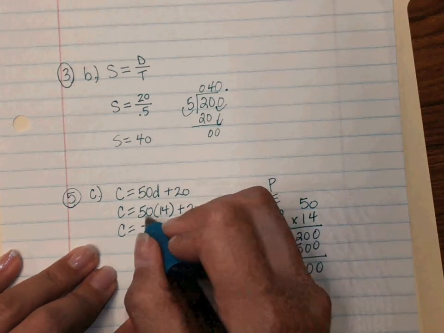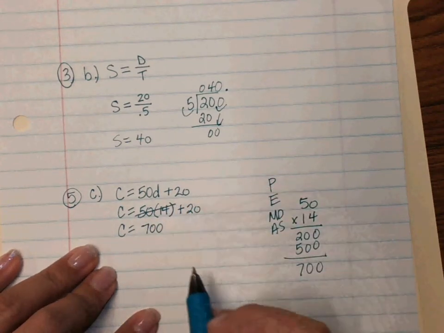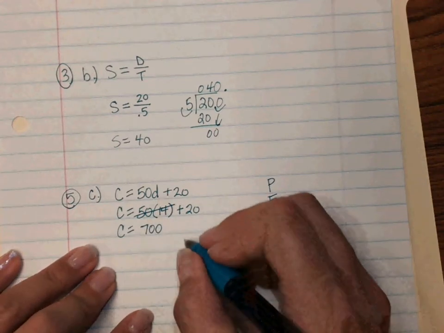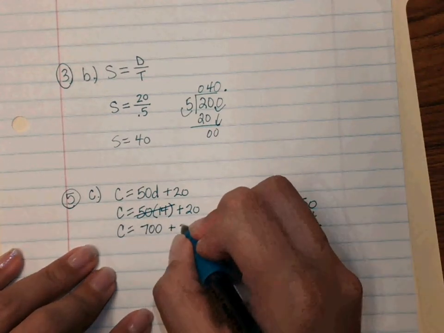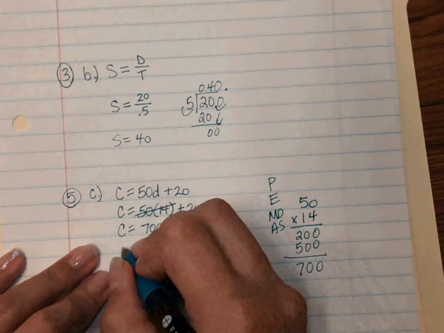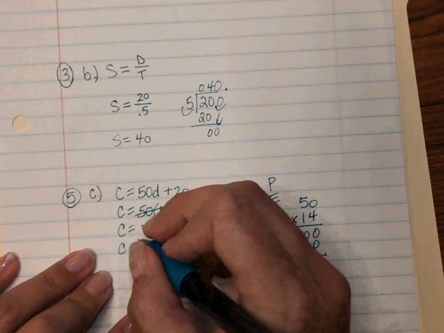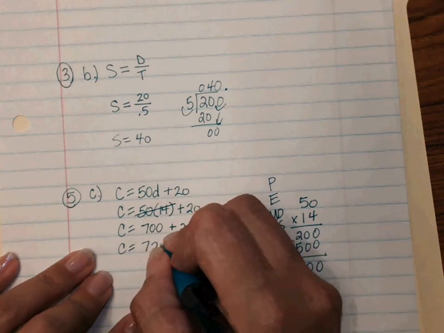Now, I prefer to sometimes cross that out, not scribble it out, but just cross it out to let myself know that I've already used it, and that way I bring down everything else that's not crossed out. And my last step is to add 700 plus 20, which makes 720.